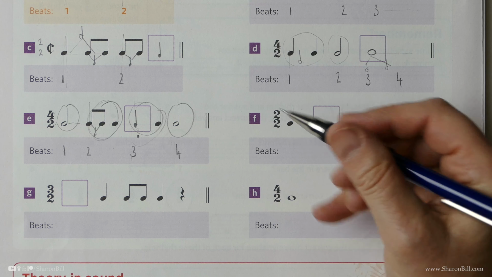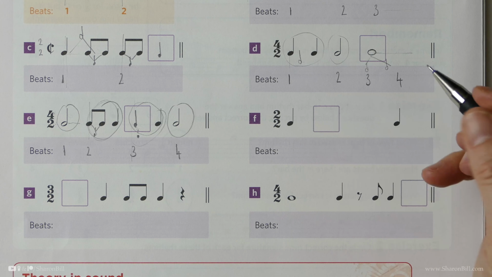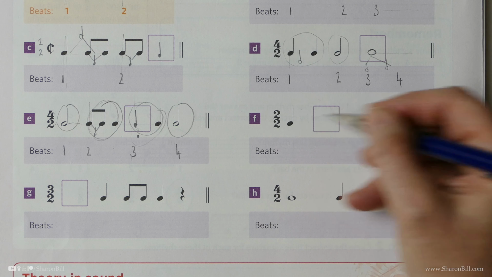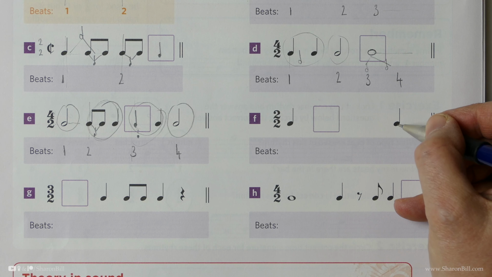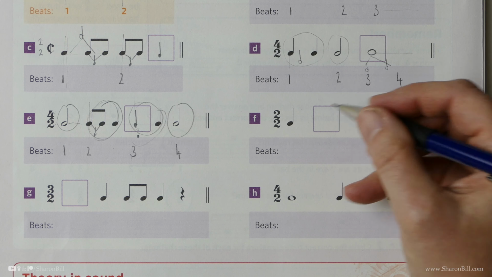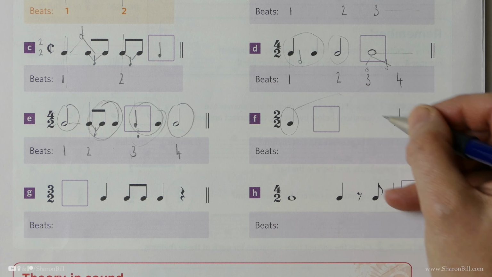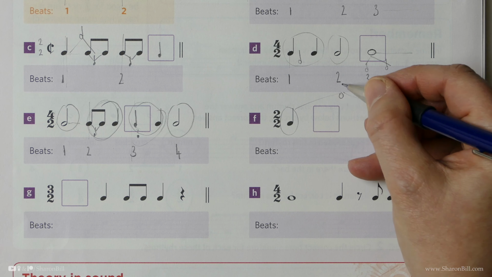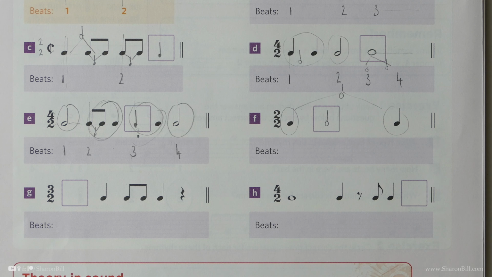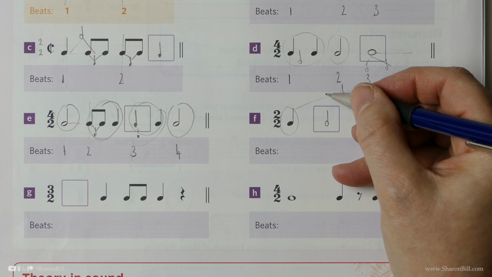Let's press on. So F, we need 2 minim beats. So we've got 1 crotchet, that makes a minim. We are 1 minim left, so that plus that equals a minim. We should have 2, so we're 1 minim short. And now the beat is going to actually fall.